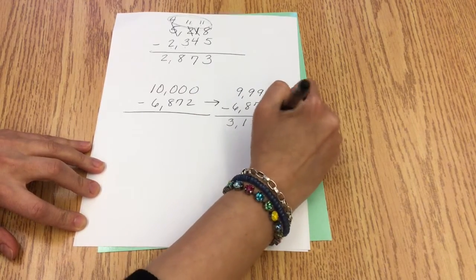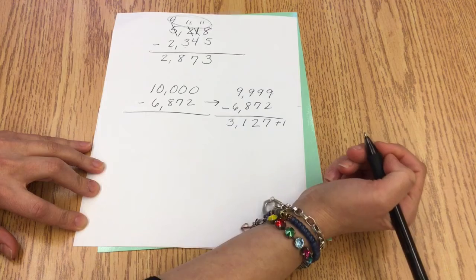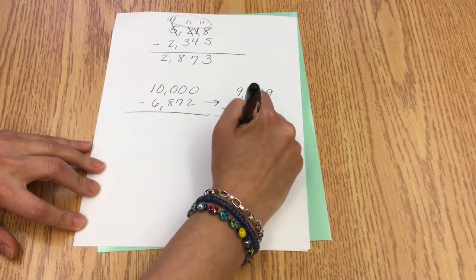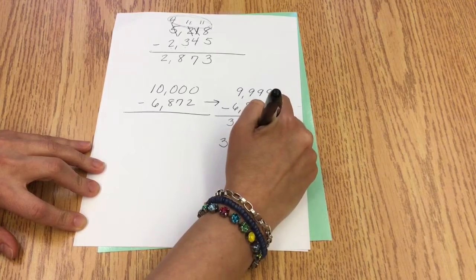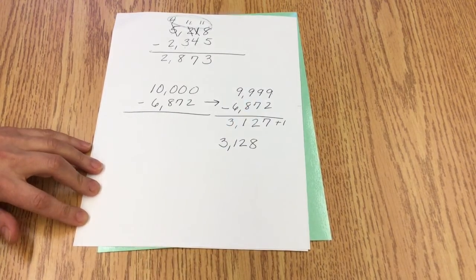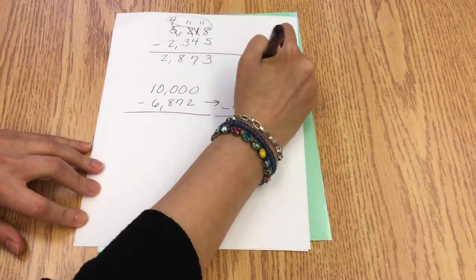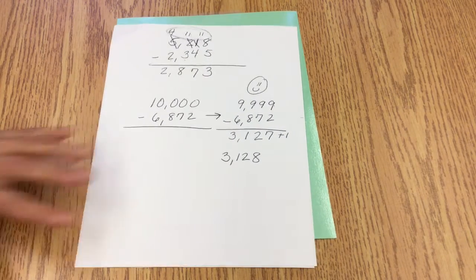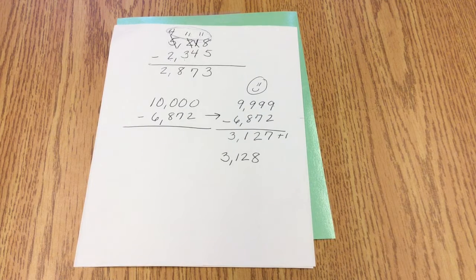So 3,127 plus the 1 that we took away, the answer is 3,128. Oh my gosh, this would have saved me a lot of heartache when I was in 4th grade. So there you go. That is the algorithm, and it's really kind of the final stage that we're showing kids how to solve multi-digit subtraction equations.